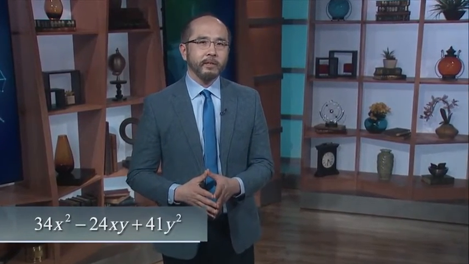This function is a polynomial, 34x squared minus 24xy plus 41y squared. But exactly what kind of function is it? For instance, is it ever negative? What is the shape of its graph?